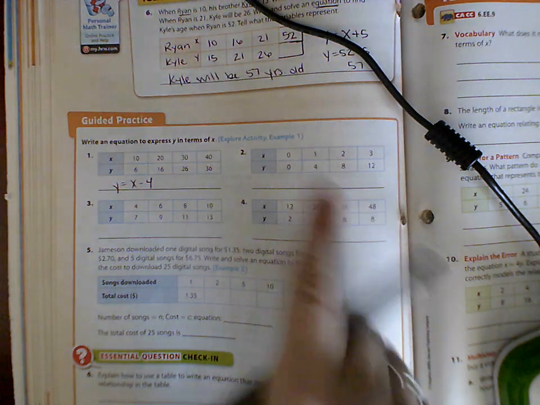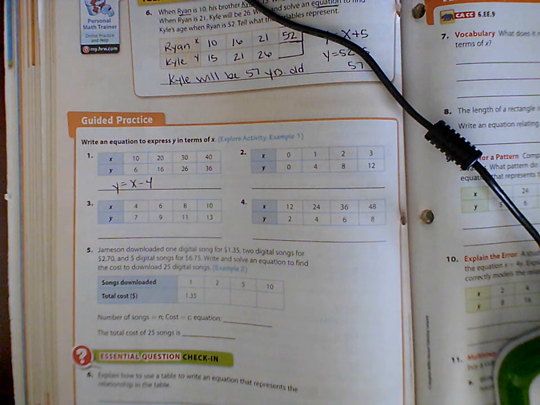Okay, so you're going to try this page, and then I want you to come back and I want you to check your answers. So press pause, go do your work, and then come back and see how you did.